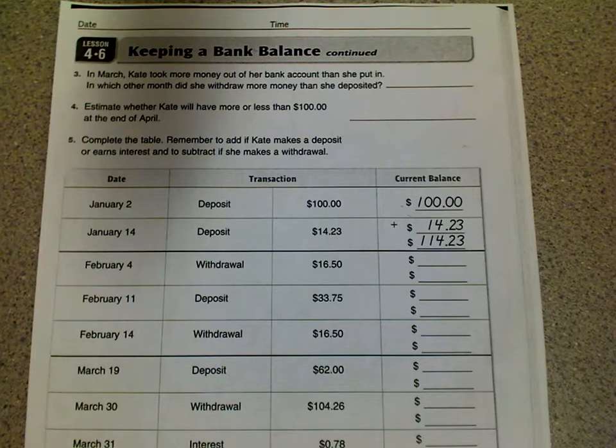Stop and talk with a partner. So absolutely, boys and girls, when you withdraw money, it means that you take money out.